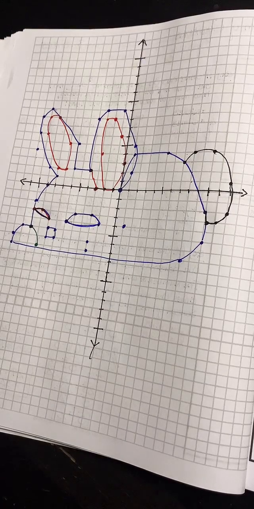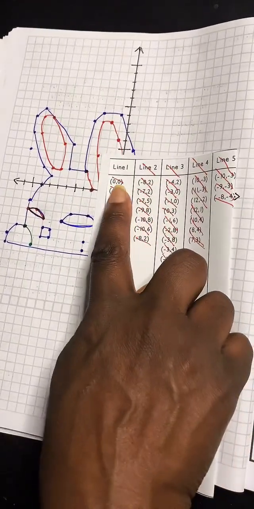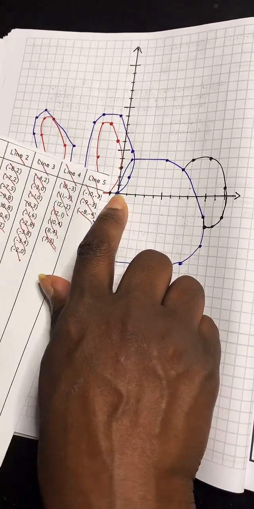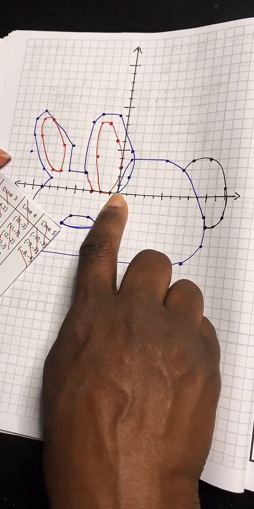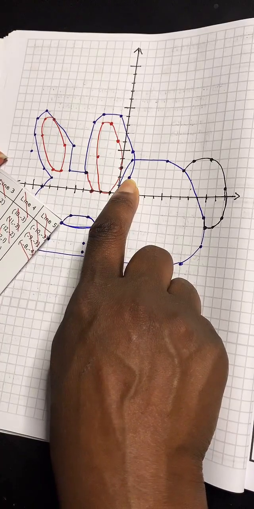Okay? So all I basically did was I took all these points and I plotted them. So when you plot a point, you start at the 0. So if I want to plot, let's say 1, 2, that means I'm going to go to the right 1 and then up 2. Plot my point.